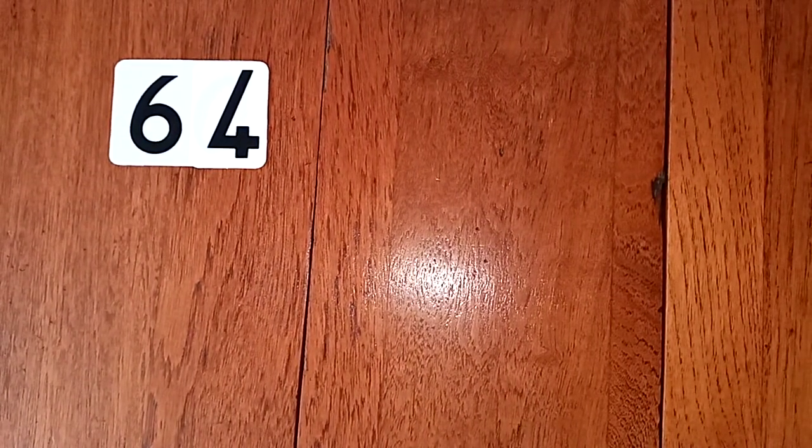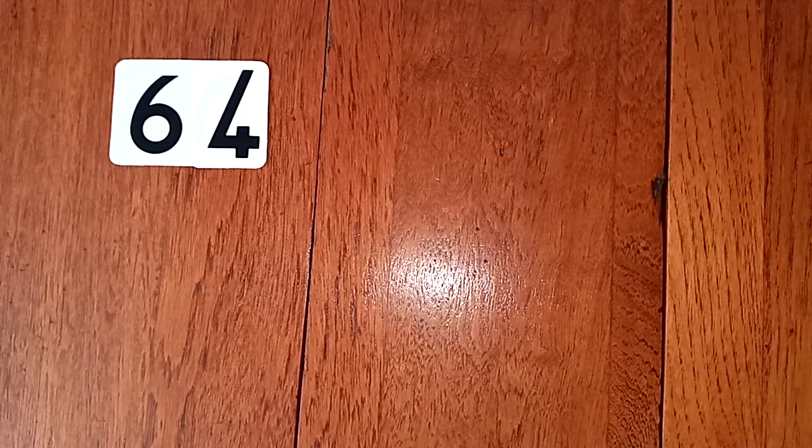This morning, I've asked you to have a look at 4 numbers and then decide which digit is the tens and how many tens are in the number and how many units are in the number. So the first number was 64.